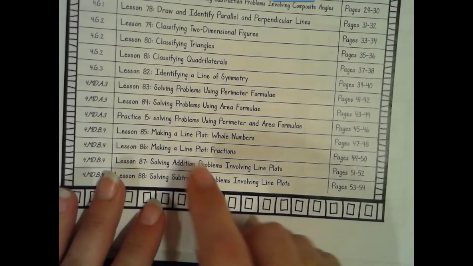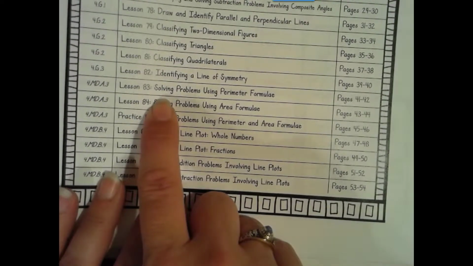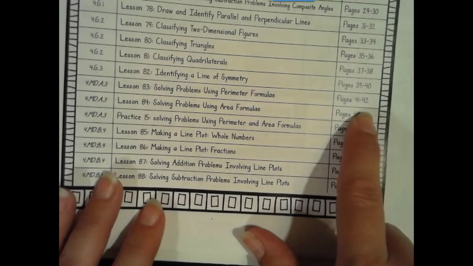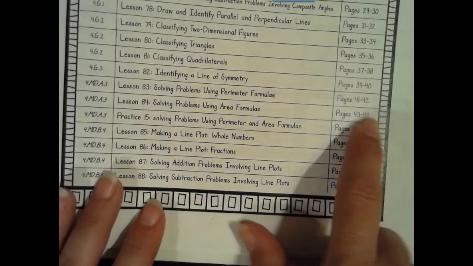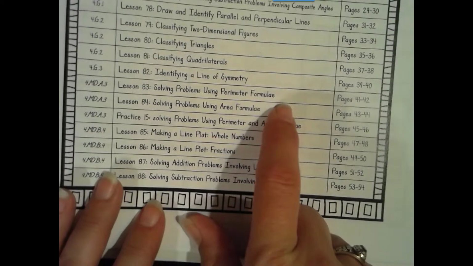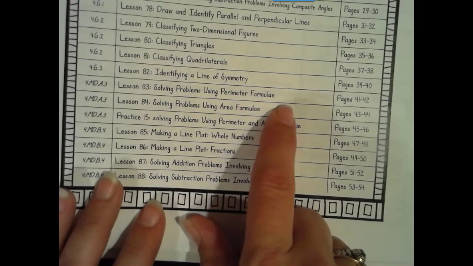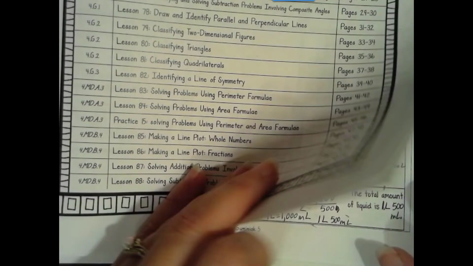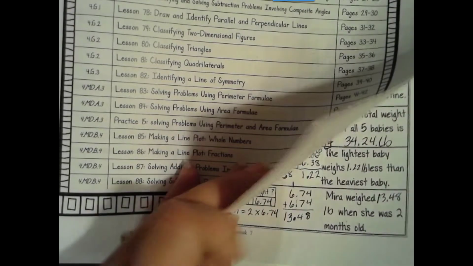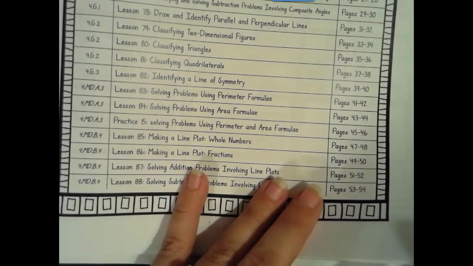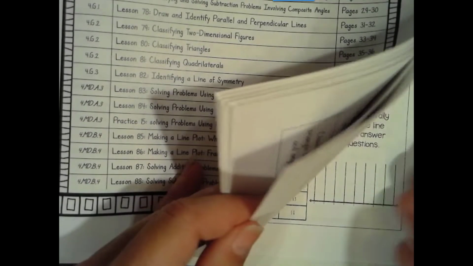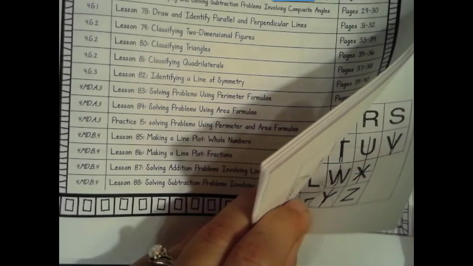So on Lesson 83, we're solving problems using perimeter formulae. Pages 41 through 42. And I did not misspell that. That is the Latin plural. So these are formulae. Alrighty.